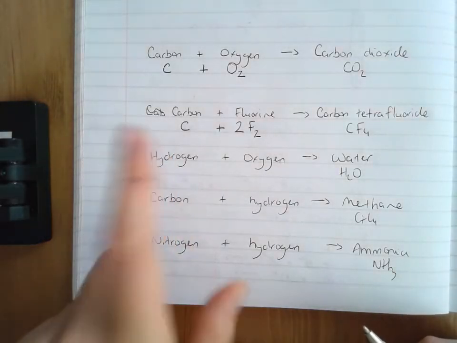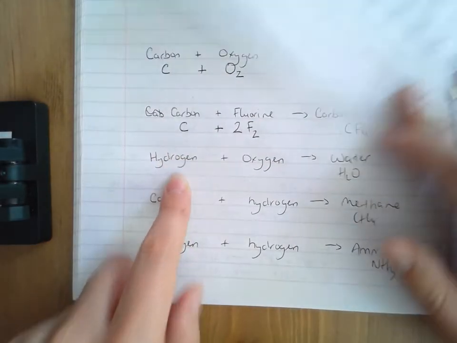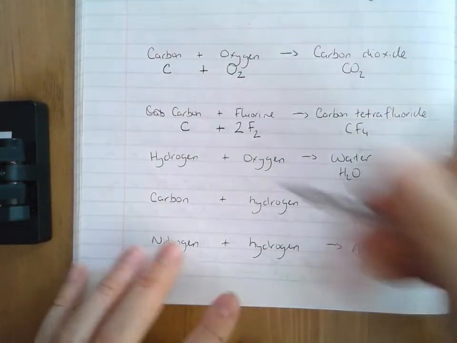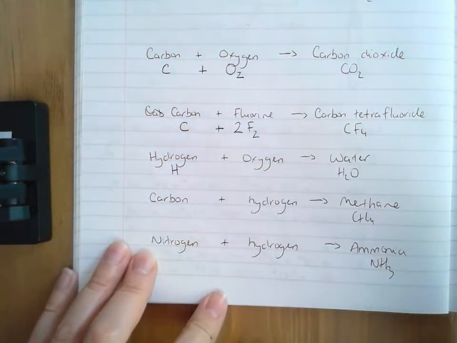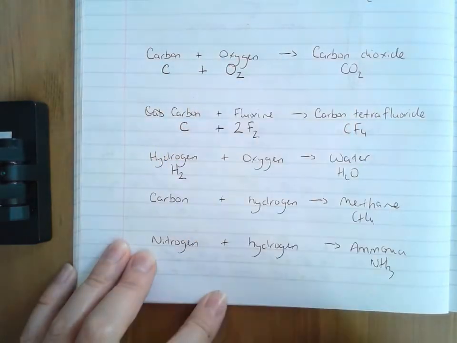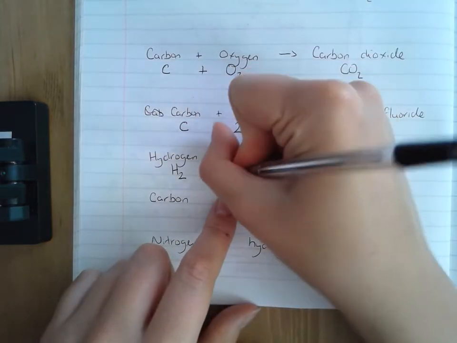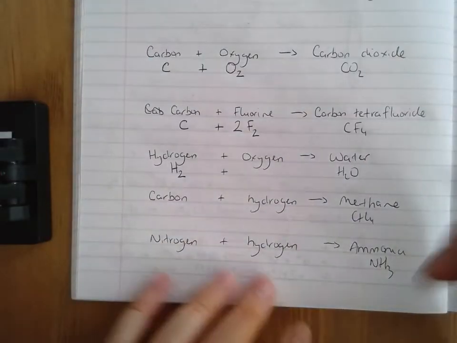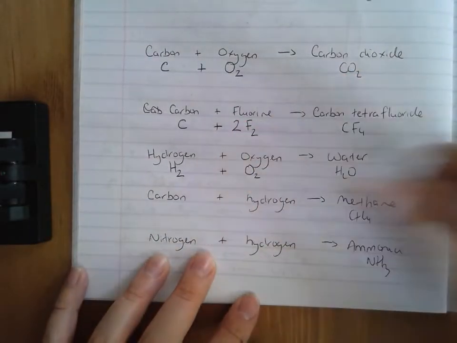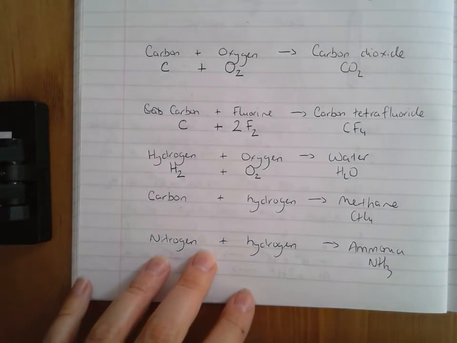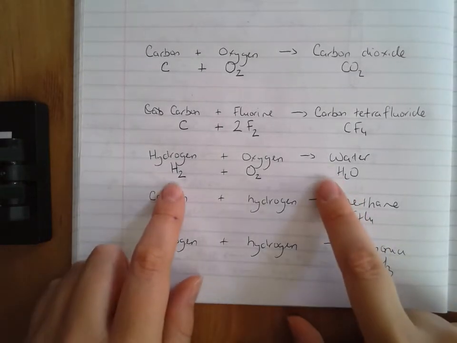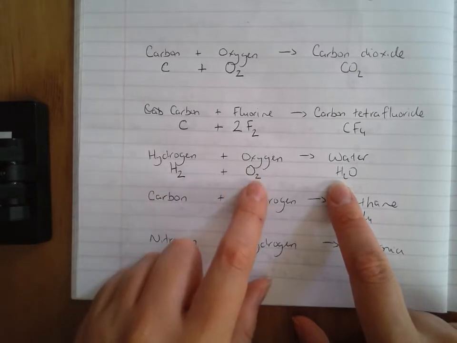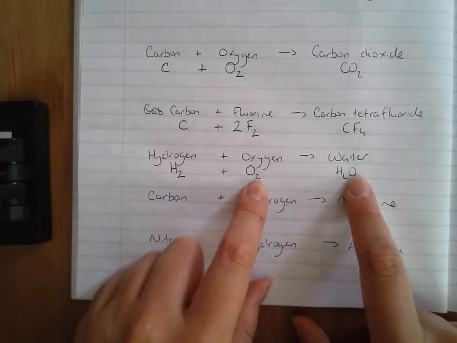If I do the next one, hydrogen, it's an element. What is the symbol? The symbol is H. And again, I see that it's circled. So if it's circled, instead of just writing H, I need to write H2. Oxygen is an element. So on the periodic table is O, but I've circled it. So I'm not writing O, I'm writing O2. I can see now that I have got 2 hydrogens on the left and 2 on the right. That is balanced. But with oxygen, I've got 2 on the left and only 1 on the right.